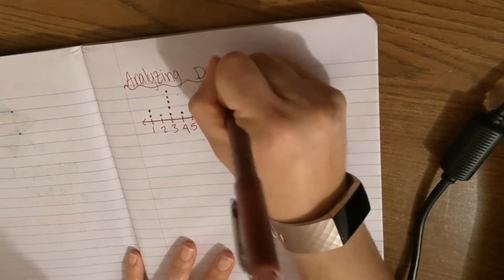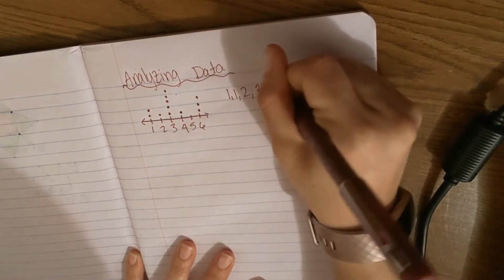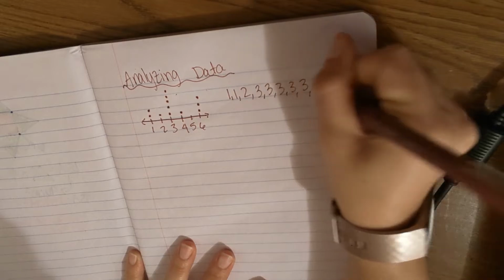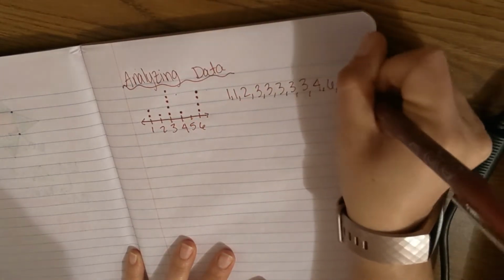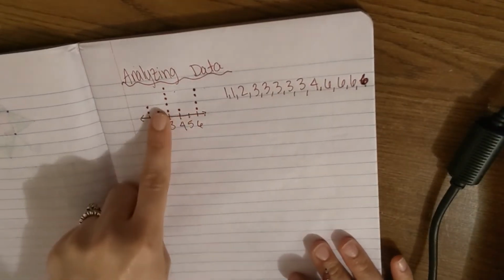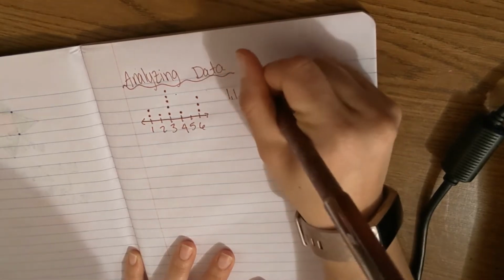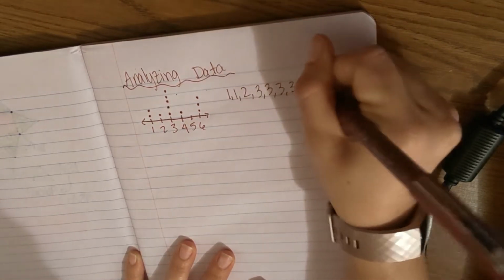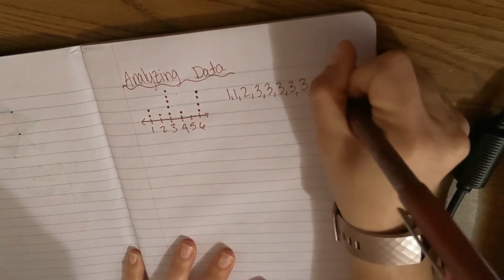So like the data from this would be 1, 1, 2, 5 threes, a 4, and then 4 sixes. Oh, that's a 6, not a 4. Alright, and so like, this would just be this set of data: 1, 2, 5 threes, a 4, and then 4 sixes.